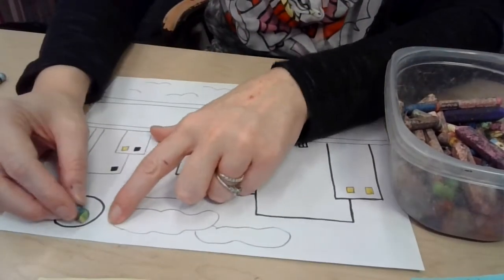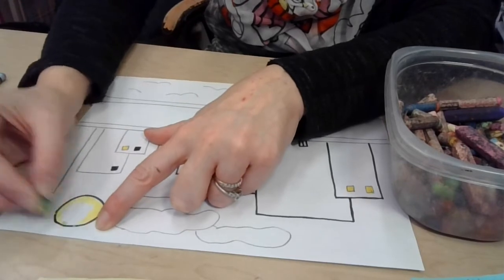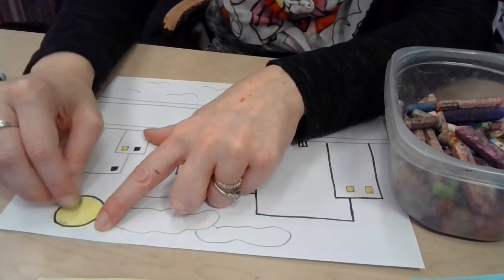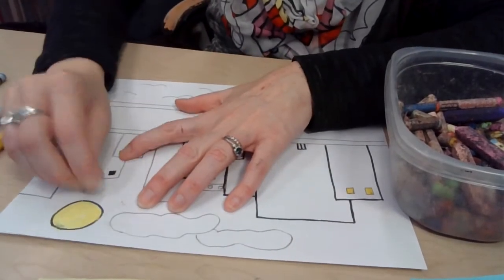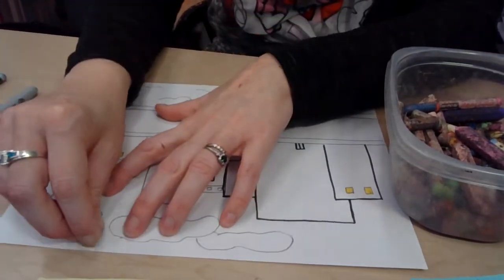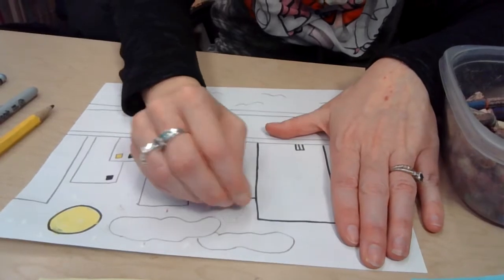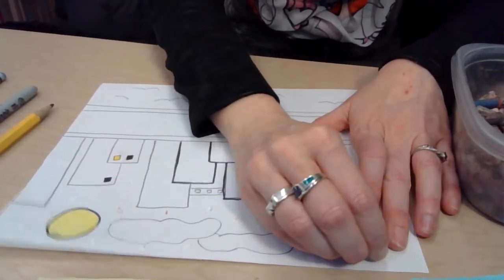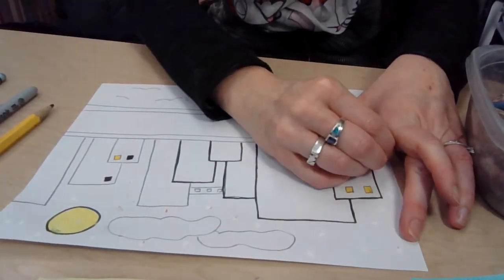And maybe I'll color in my moon yellow. Got a little green on it. That's okay. And maybe I'll use my white to add stars. So I'm just going to make little baby flecks in the sky. Boop, boop, boop. And then I can use my watercolor paint, or I could try my Tempera Cakes, and I can go over and make a dark blue sky because it's nighttime.